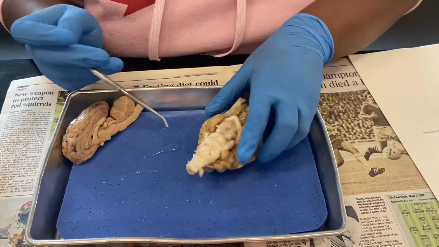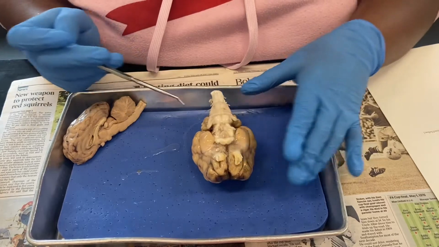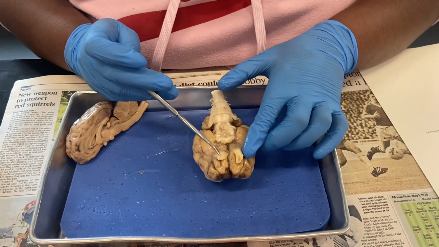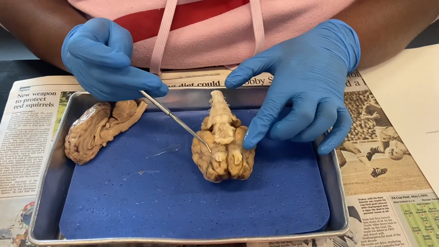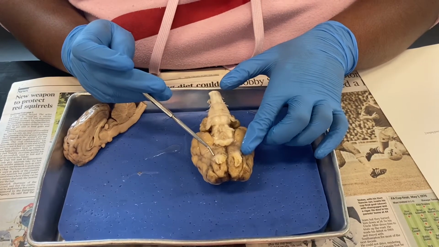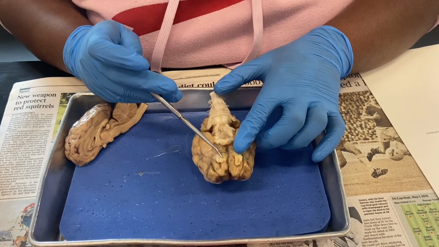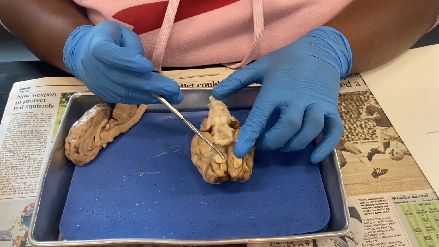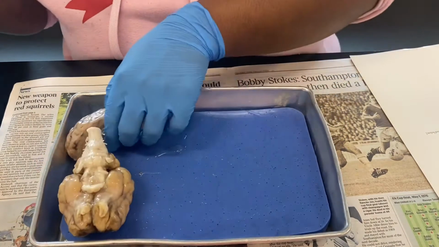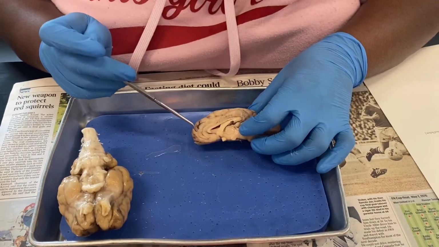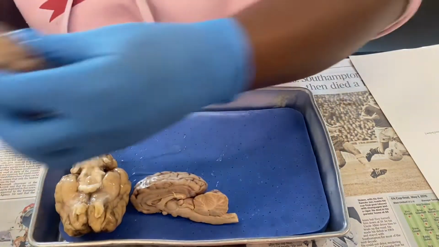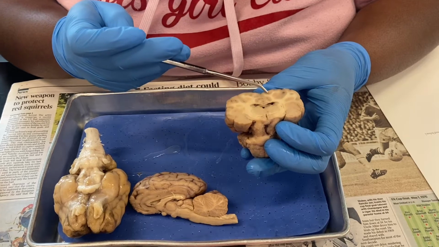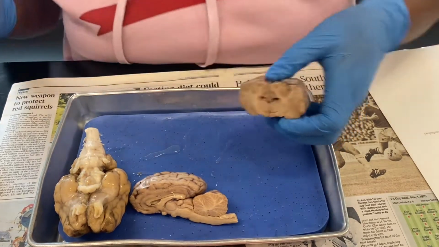Then we're going to flip it over this way, and this right here is going to be your olfactory bulbs, so 1 and 2, and then this is going to be your olfactory tracts, which are going right into the olfactory bulbs. Your cerebral cortex is going to be this, let me see, get a better one. Your cerebral cortex is basically just going to be the outer lining of the brain, just like your renal cortex.